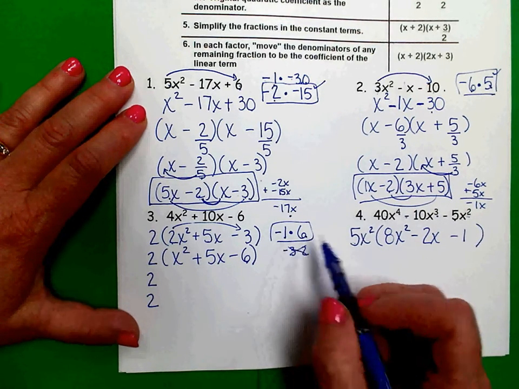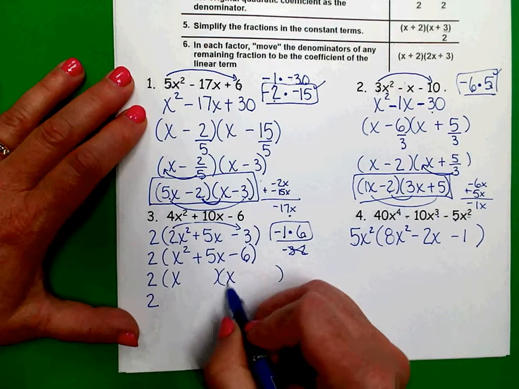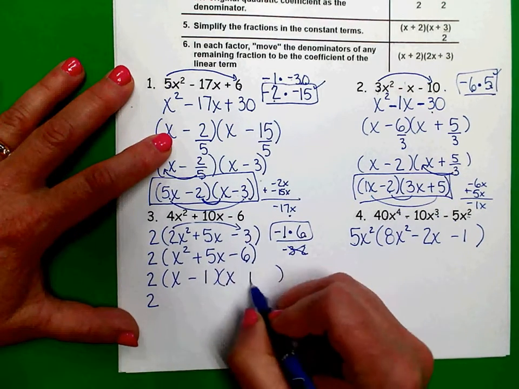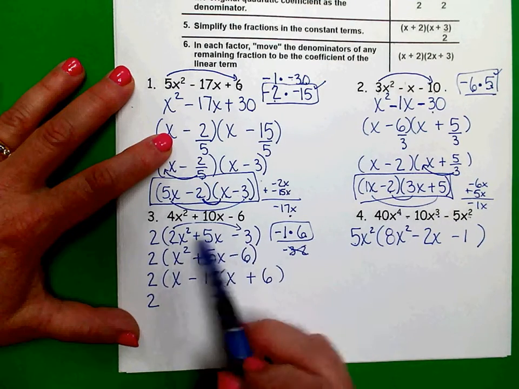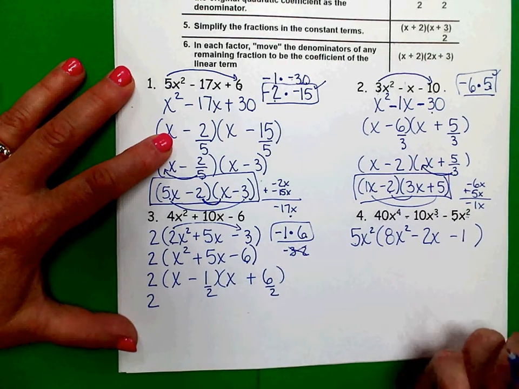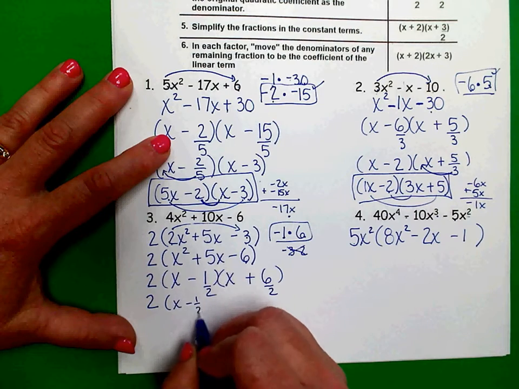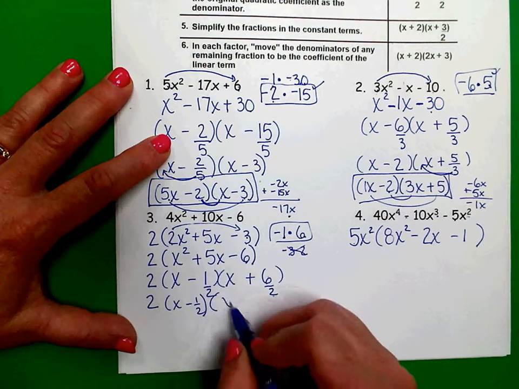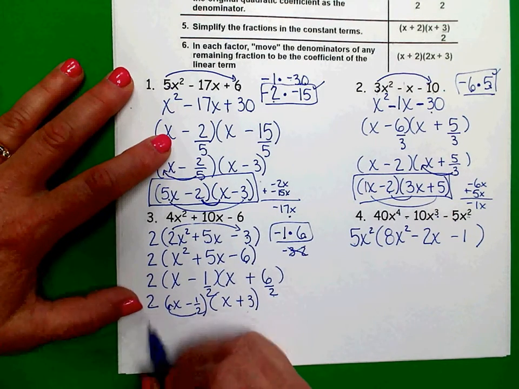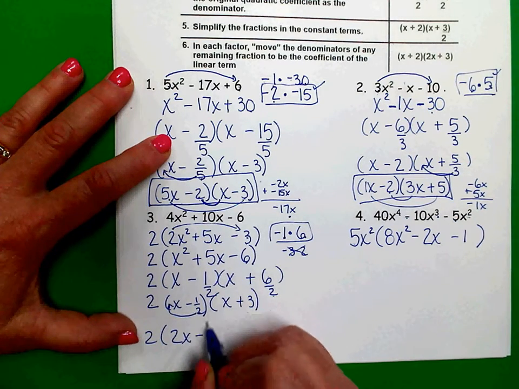My parentheses for the x squared will be x times x. For the negative 6, we're going to use a minus 1 and a positive 6. And remember how we took this 2 and multiplied it, so now I'm putting the 2 back. Now I'm checking to see if anything reduces. 1 over 2 does not reduce. 6 over 2 does. It makes 3. And last step is to pull the bottom number to the top. I'm going to write one more of these 2's out here so I don't forget it. This one becomes 2x minus 1, x plus 3.